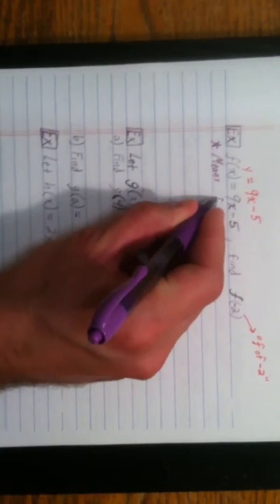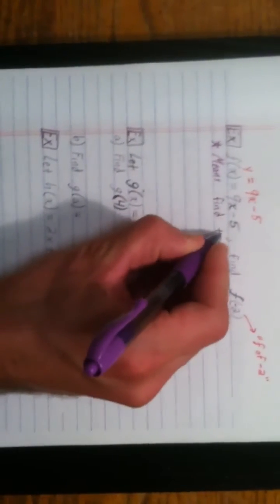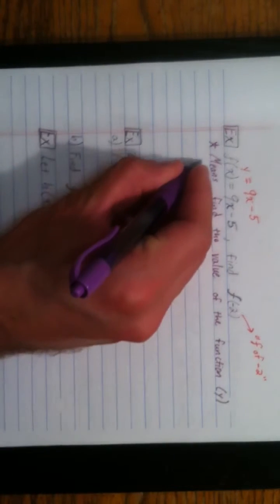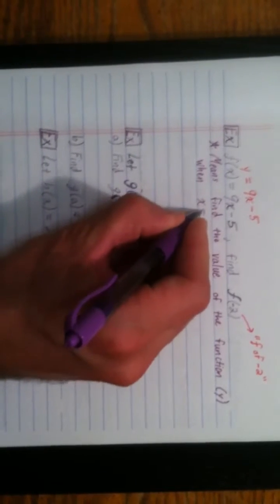Means find the value of the function, in other words, what is the y value when we decide to use an x value of negative 2.